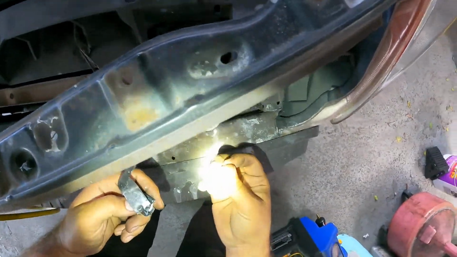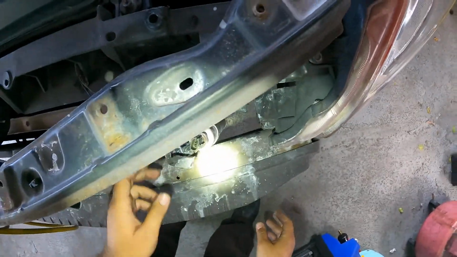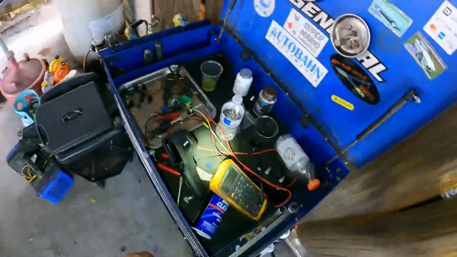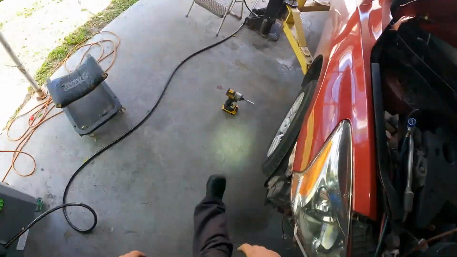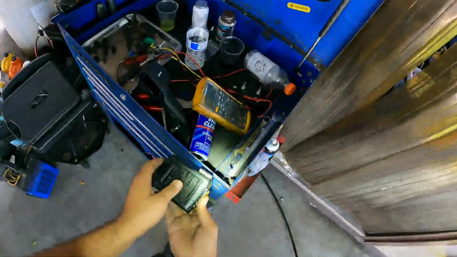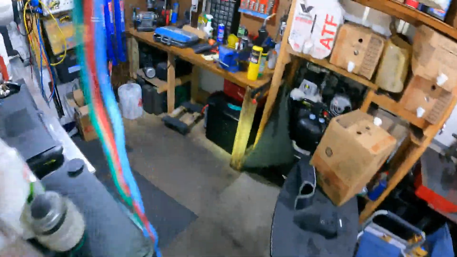What was that? A piece of plastic. Okay, this should be an 8mm. This down here should be a 10. Here's my 10. Let me get the 8.